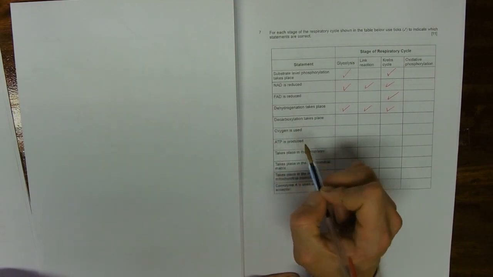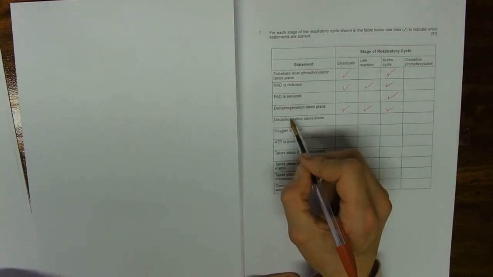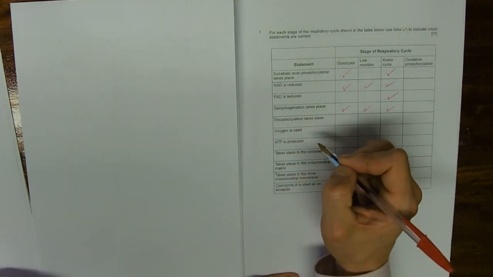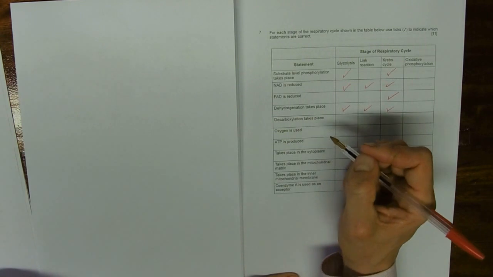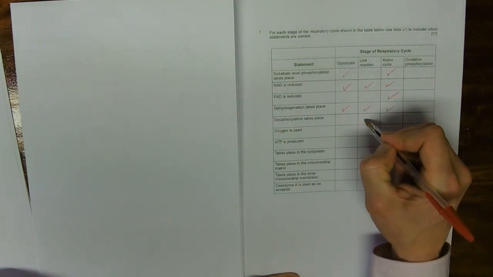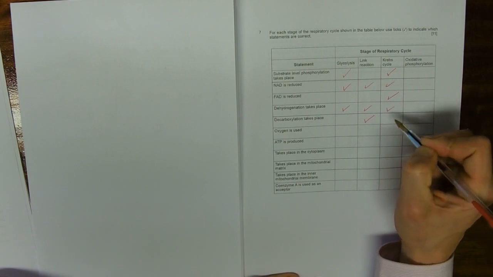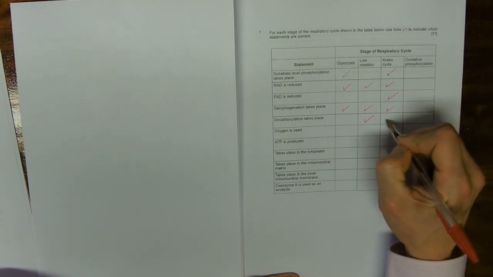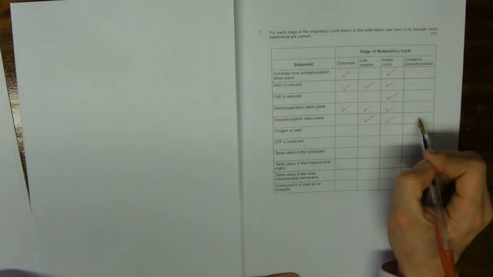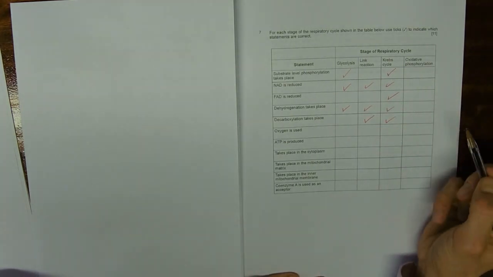Decarboxylation is removing carbon and releasing it as CO2. So where does CO2 get produced? Not in glycolysis, but in link reaction, because our chain goes from 3 to 2. In Krebs cycle, the rest of the chain disappears. No CO2 produced in oxidative phosphorylation.